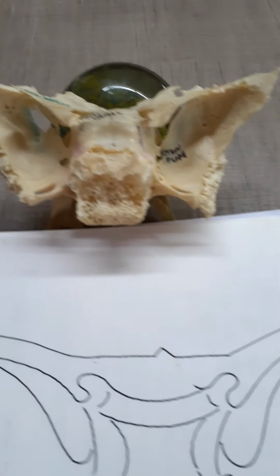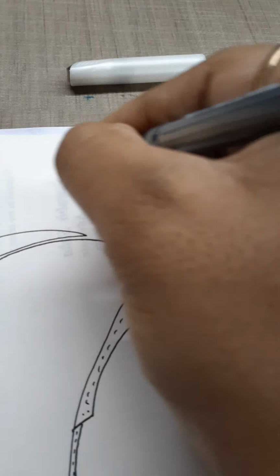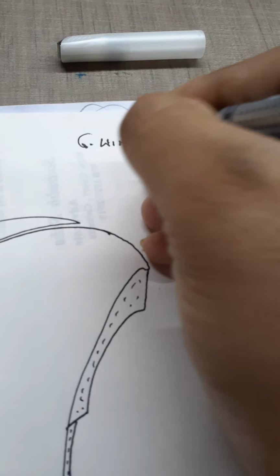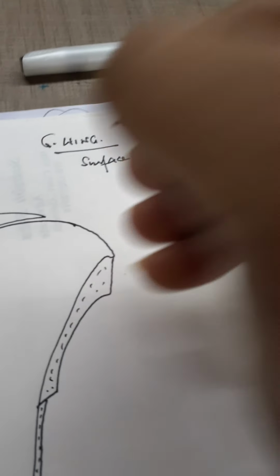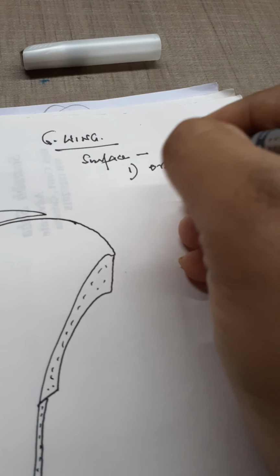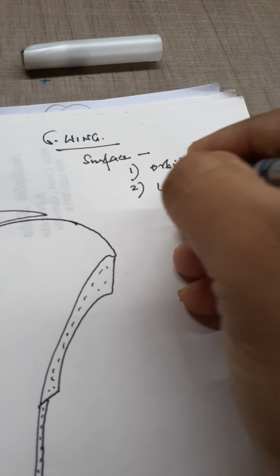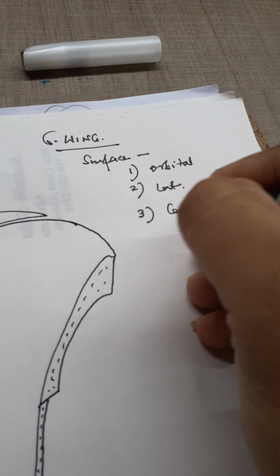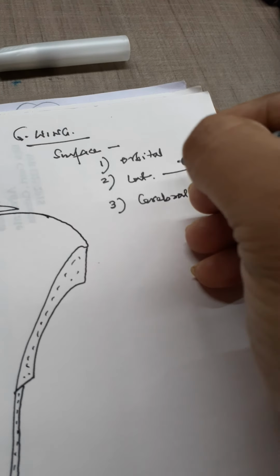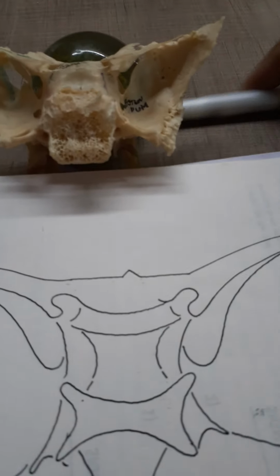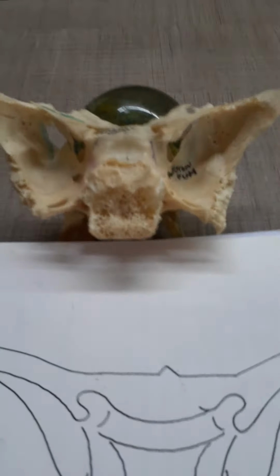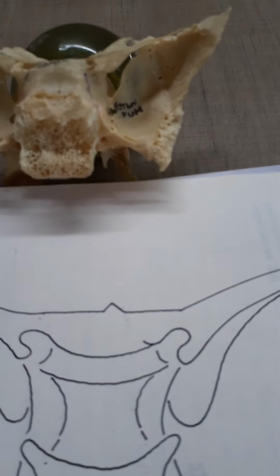So now, the greater wing has the orbital surface, the lateral surface, and the cerebral surface. The lateral surface is again divided by a ridge into an upper part and a lower part. The upper part contributes to the temporal fossa, and the lower part contributes to the infratemporal fossa. Now come to the borders.